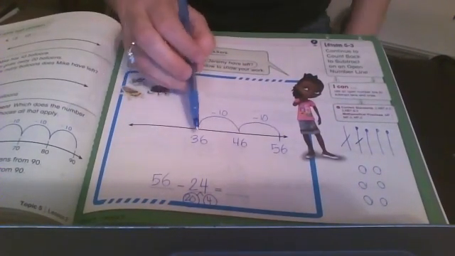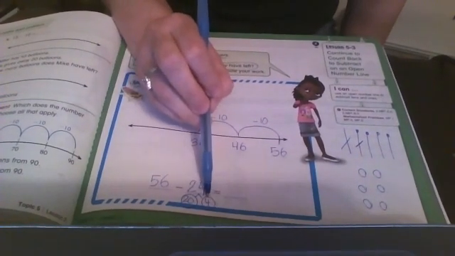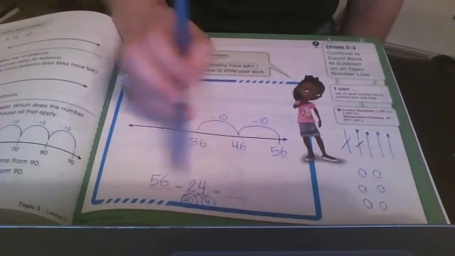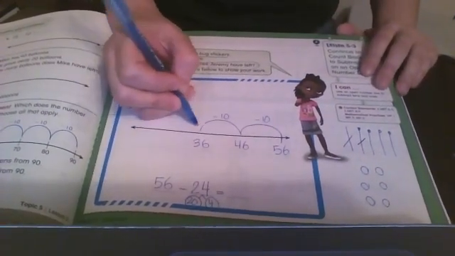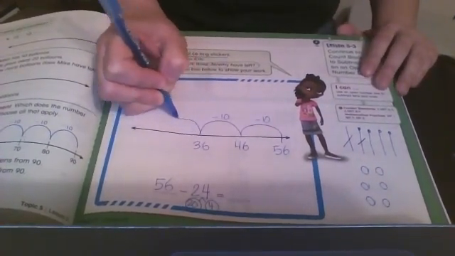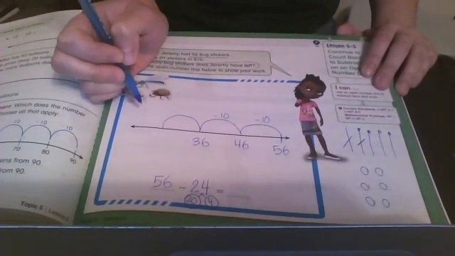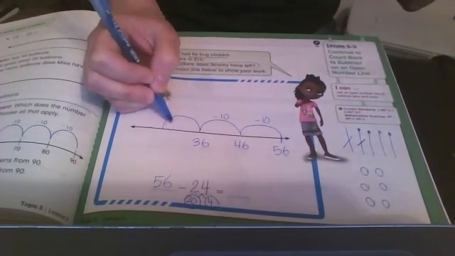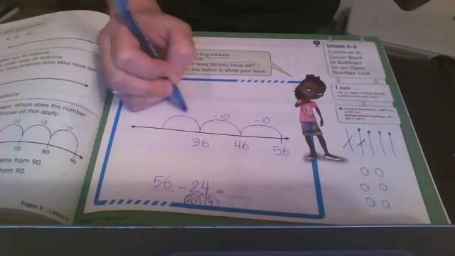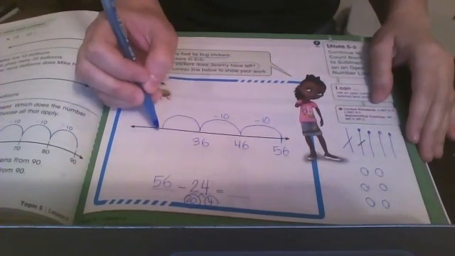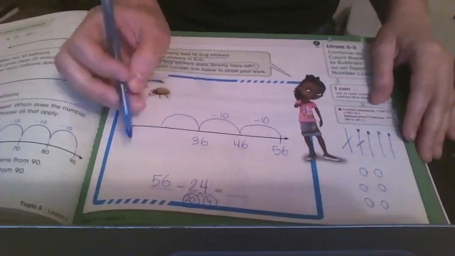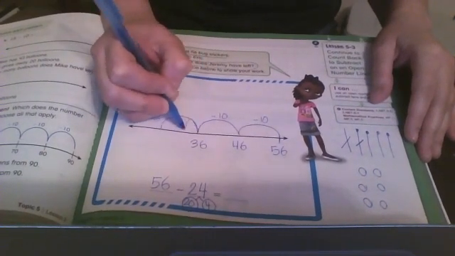Okay, so now I'm at 36, and I know I still have some 1s that I need to account for. I need to take away 4 1s, right? So 36, you can do this several ways. You can jump back by 1s, you can jump back 2 and 2, or you can jump back all 4. All right, let's go ahead and jump back 1 to begin with.